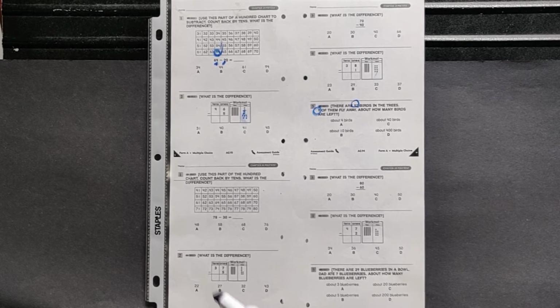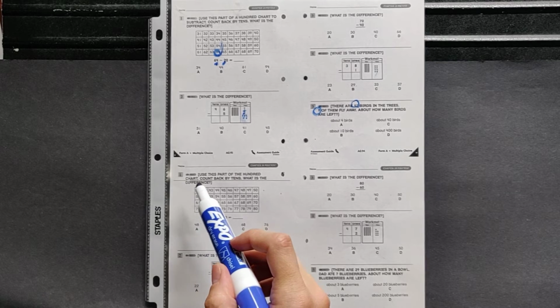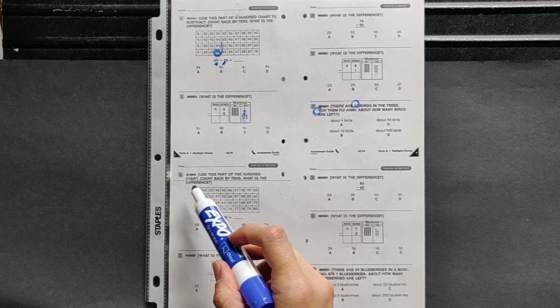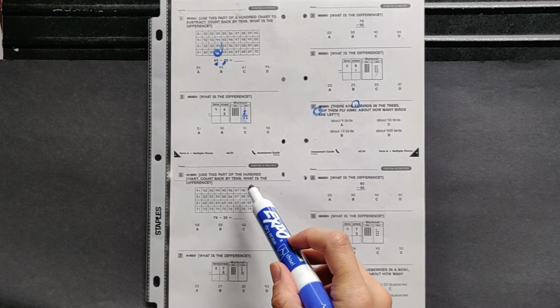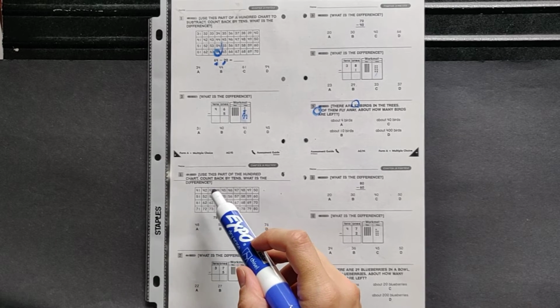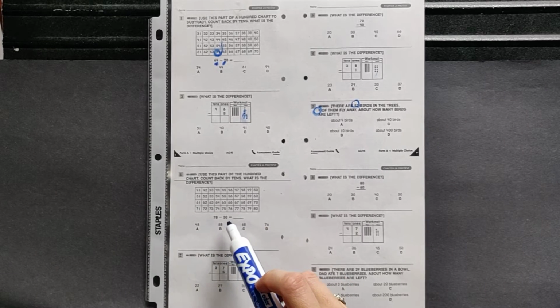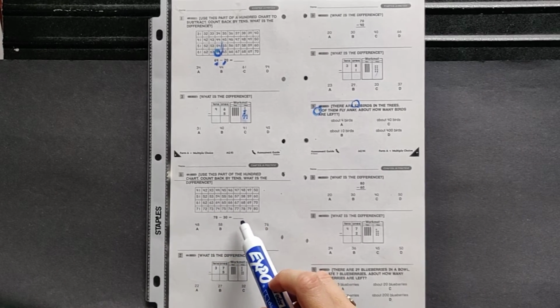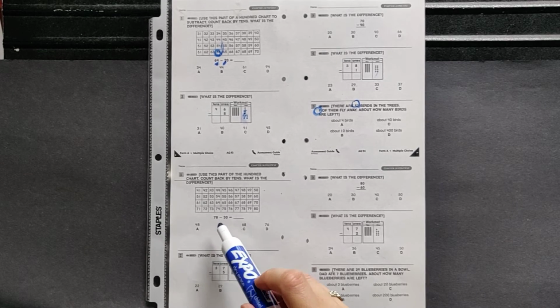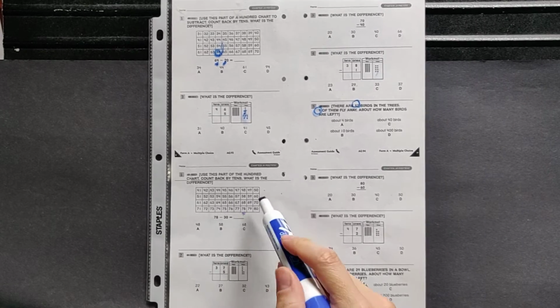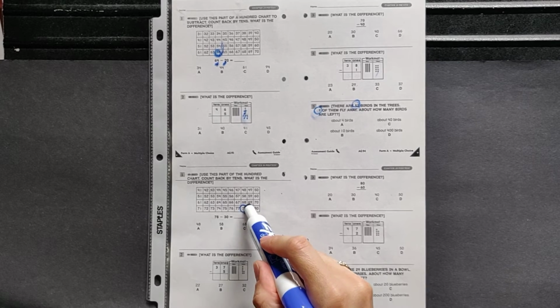Okay, let's continue. Here's number 1 down here. It says, use this part of the hundreds chart. Count back by tens. What is the difference? 78 minus 30 is equal to, well, 78 ends with an 8, so we're going to go to that 78 right here, and we're going to circle it. That's our starting point.